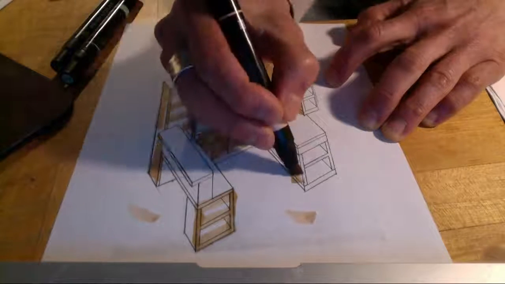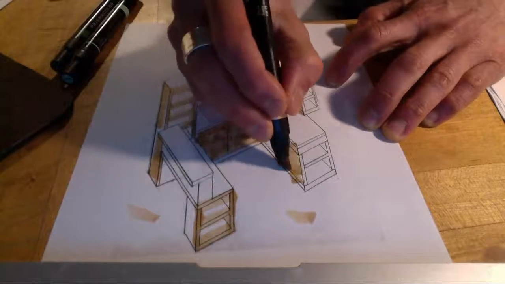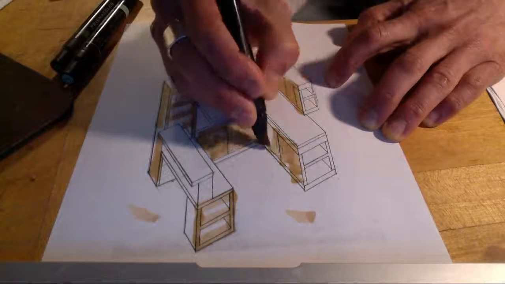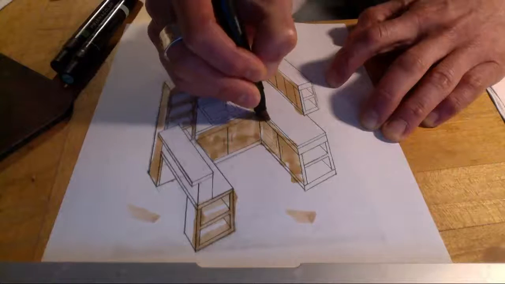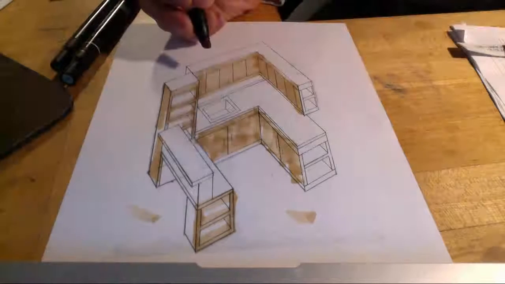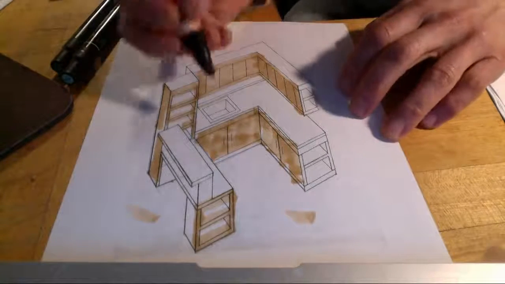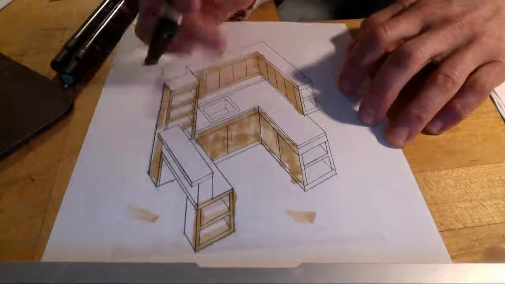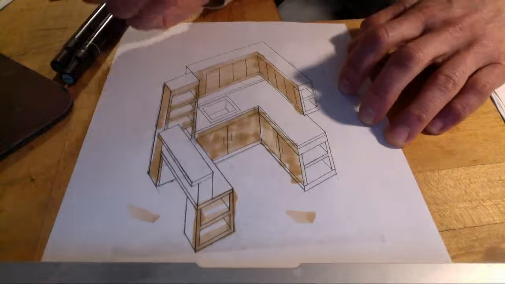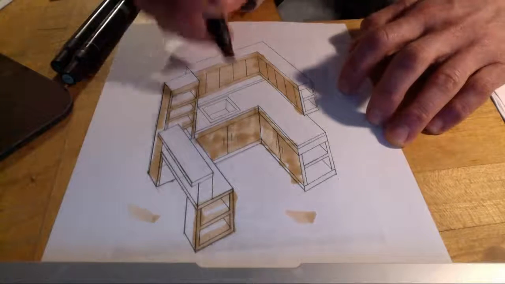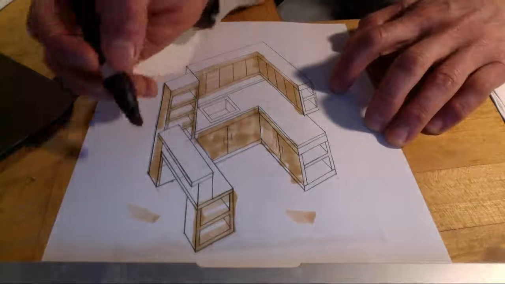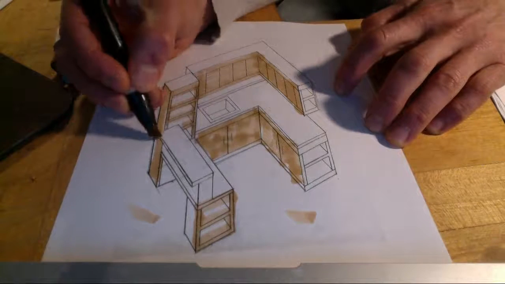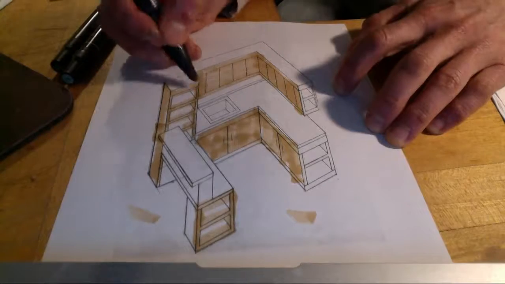We're ignoring for the time being the directionality of textures that characterize wood. Wood has a grain, and if I were drawing or rendering a wood floor, we'll have a lesson later in creating those textures. We want to make marks that correspond with the direction of that grain, but for the purposes of this exercise, I'm ignoring that right now.